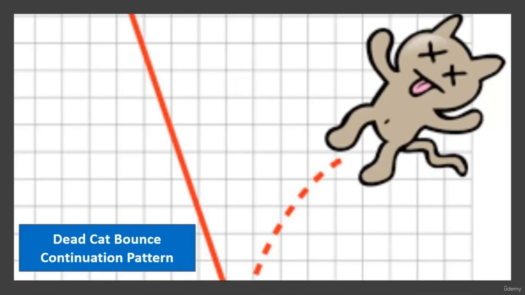Arguably, one of the funniest names in patterns is the dead cat bounce. And traders love dead cat bounces. It's a continuation pattern, so it's going to continue whichever way the trend has been headed before. And they love it, not just because the name's kind of funny, but because it's actually a very good trading indicator, as we'll see coming up. And they're very rare, actually.